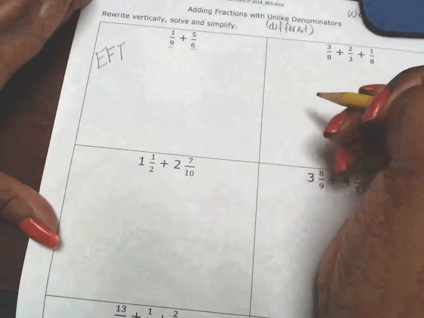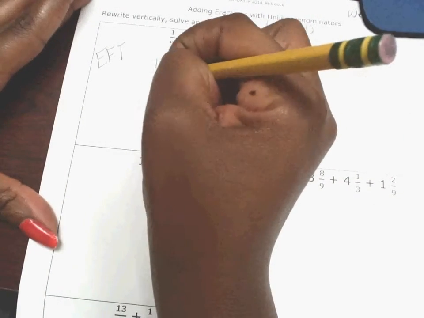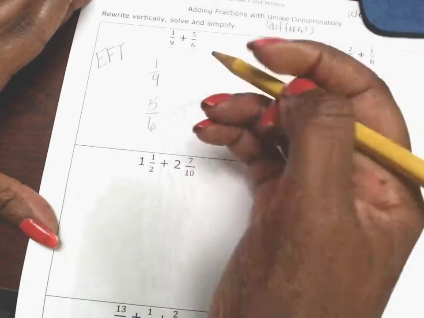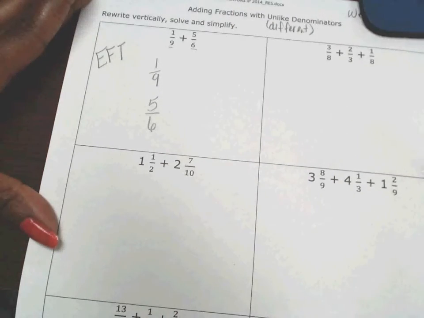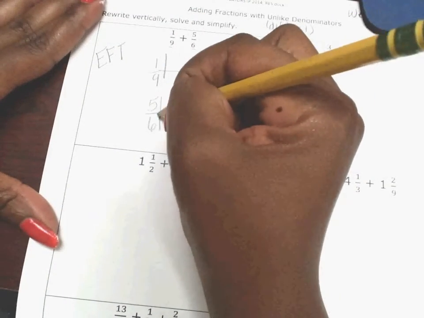And in order to do that, we're going to do an EFT to find a common D. So an EFT, you already know, is equivalent fraction table. So an EFT to find a common D, I'm going to write 1/9 and then 5/6. When they say rewrite vertically, that just means up and down. Okay? And then I'm going to do my EFT.